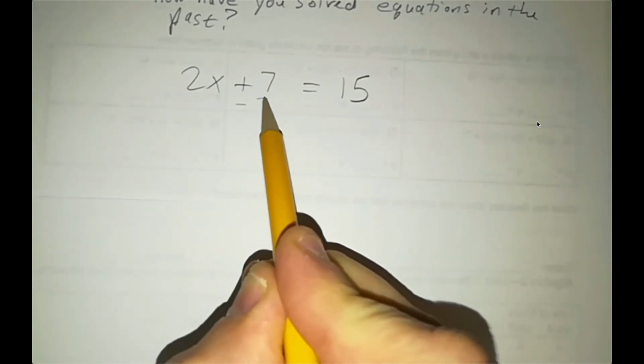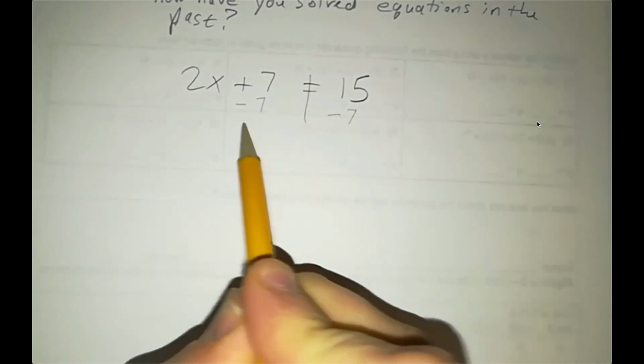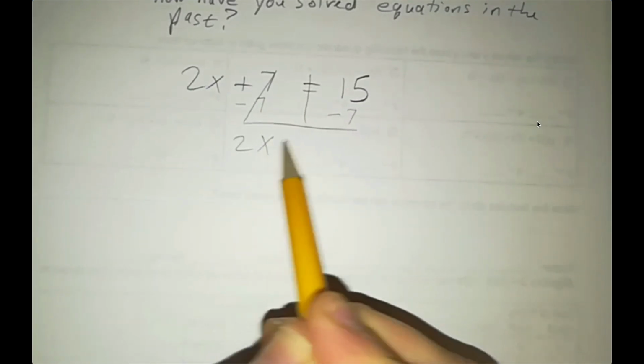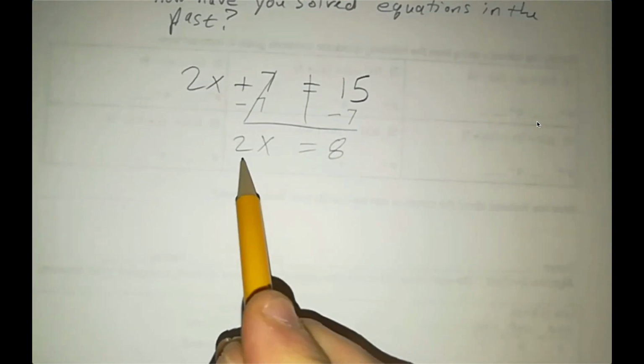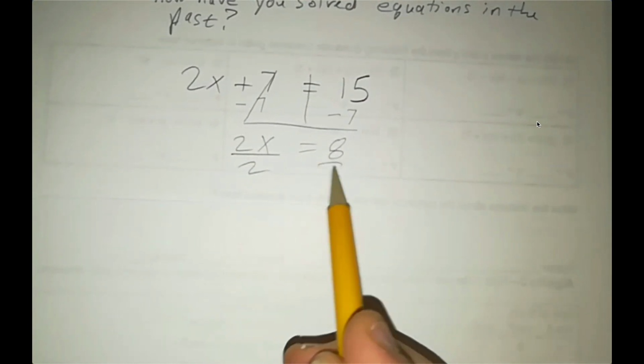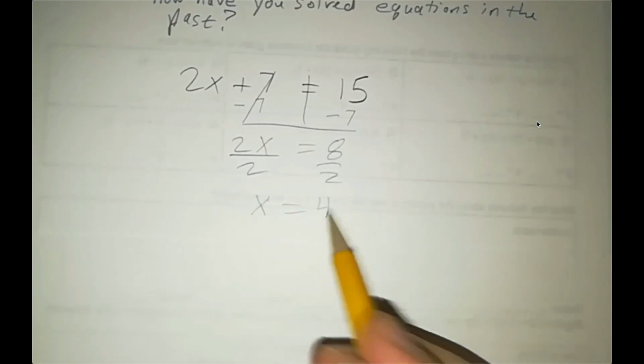So you would first take away 7, and then you'd have 2x equals 8, and then you divide both sides by 2, and you get x equals 4. All right, so that's how you've been taught to solve equations in the past, most likely, where you undo operations.